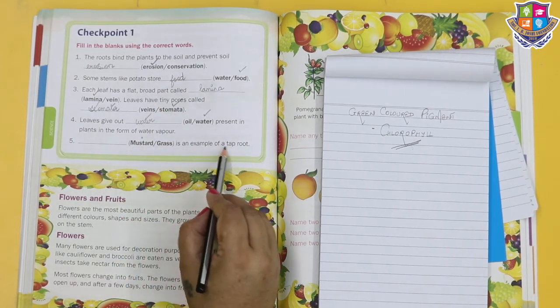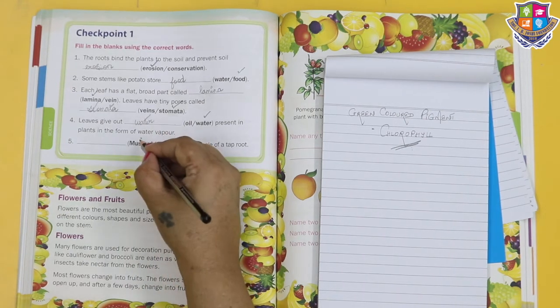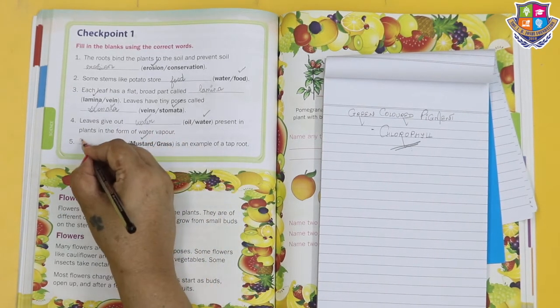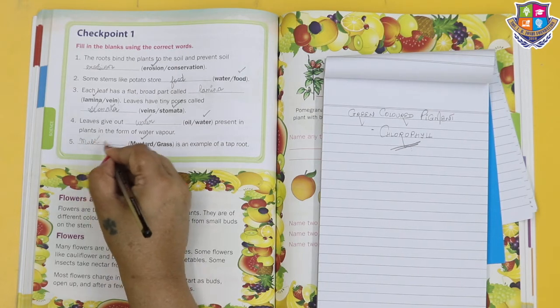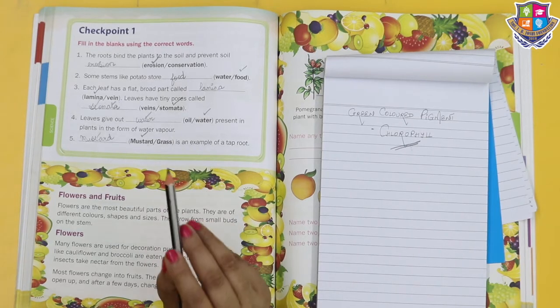Dash is an example of taproot. Will you go with mustard or grass? Definitely all of us will go with mustard. That was a fantastic checkpoint that we have, and we were quick enough.